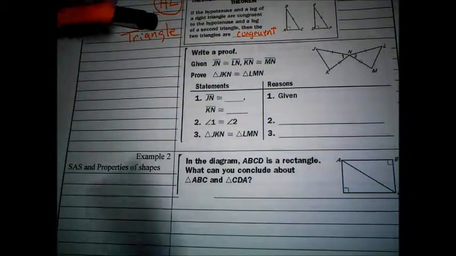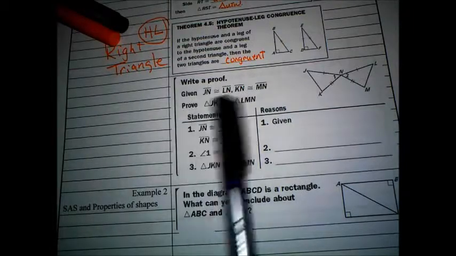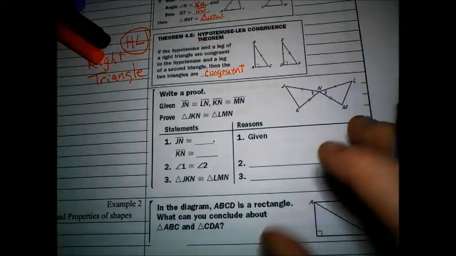Okay, put your book to the side. We're through with that for now until a later date. And let's go back to our notes. We have to write a proof given the information from the picture.